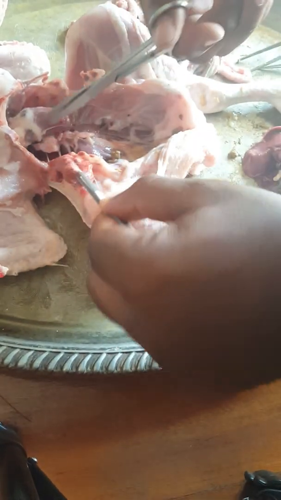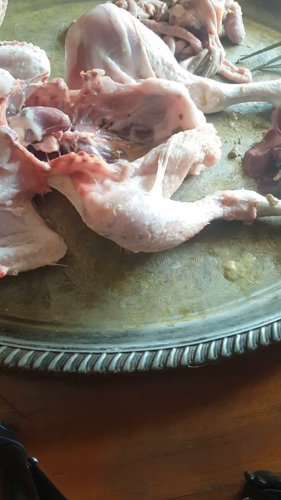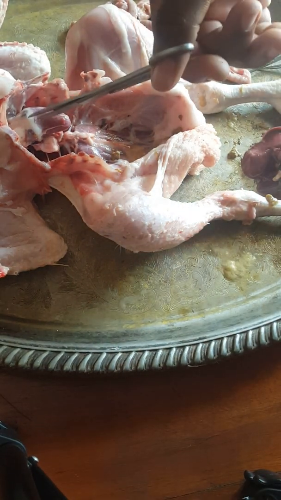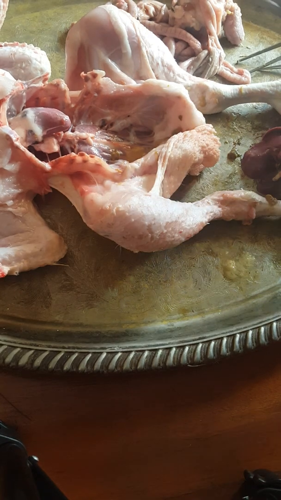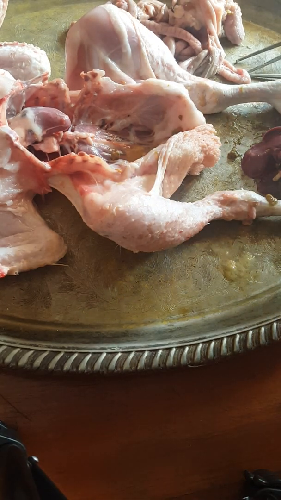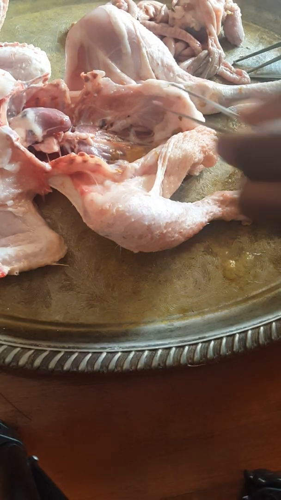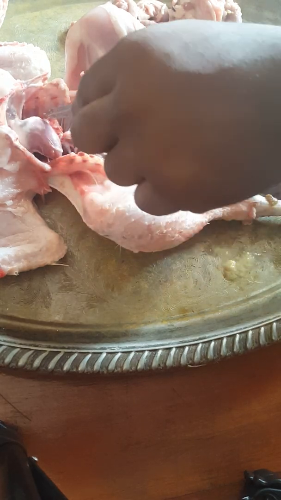So I'm going to cut it here. So the last structure which was maintaining the lungs to the posterior wall was the trachea. This is the left lung.